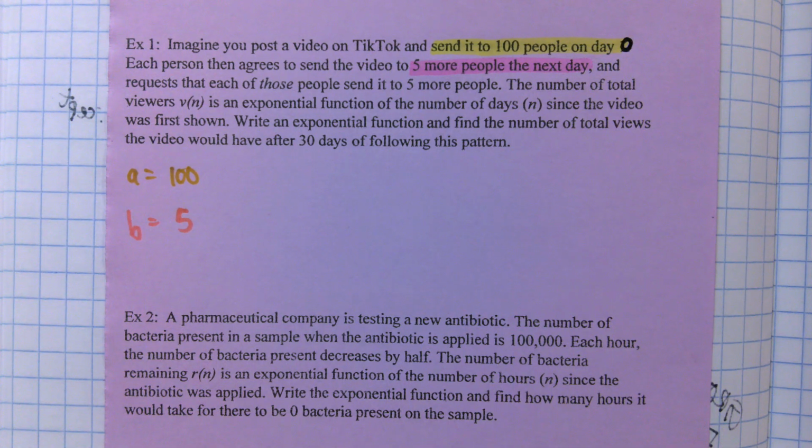So let's say I'm the one who posted the TikTok and I send it to 100 people, right? And let's say this is one of those 100 people, right? On day 1, how many people is this one person going to send the video to? 5. 1, 2, 3, 4, 5, right? Day 1. Now this guy is one of the 5 from him. How many people is this person going to send the video to? 5.